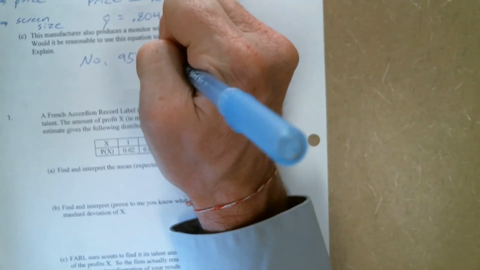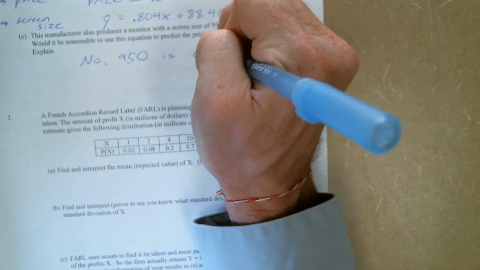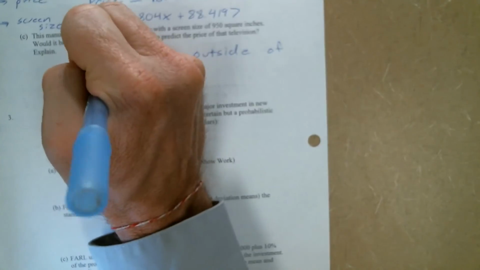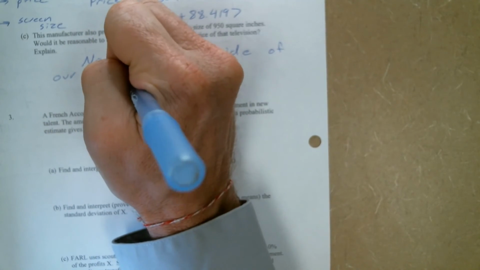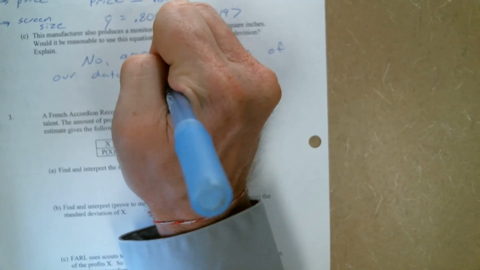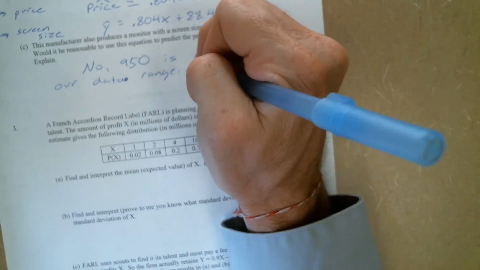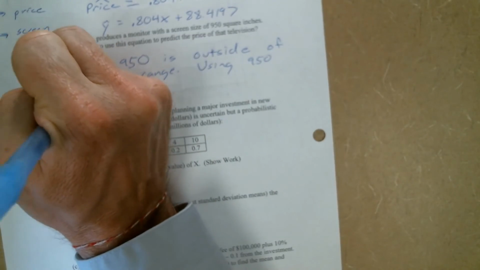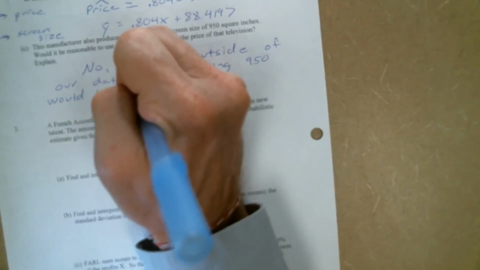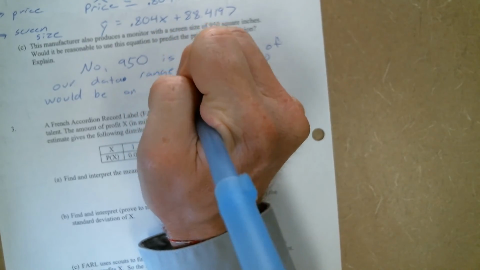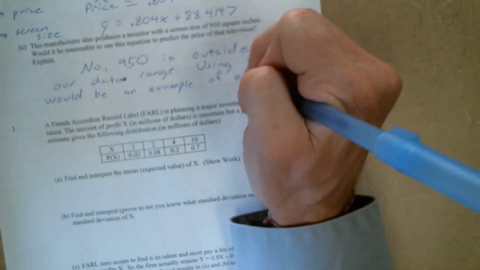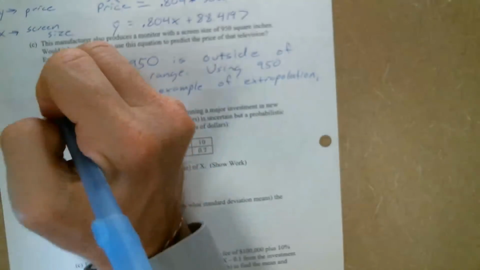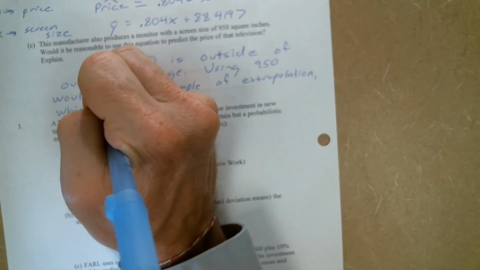950 is outside of our data range. And then to throw a little vocab, using 950 would be an example of extrapolation, which often leads to poor results.